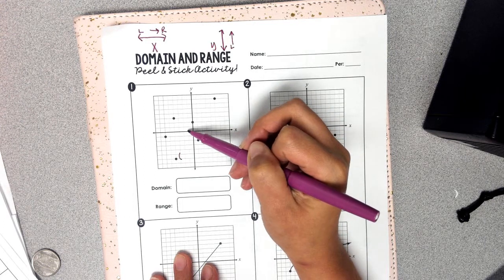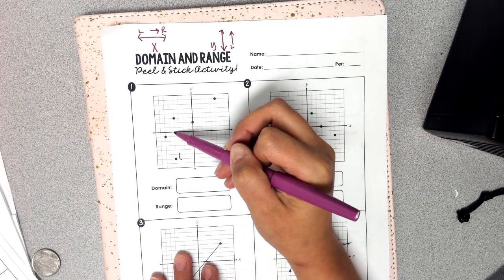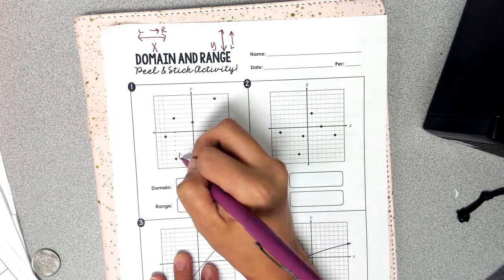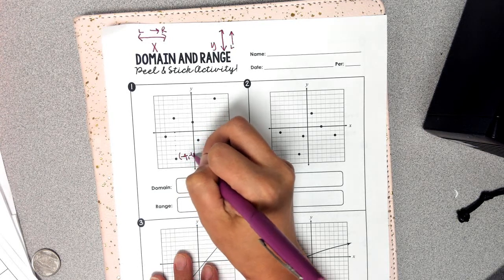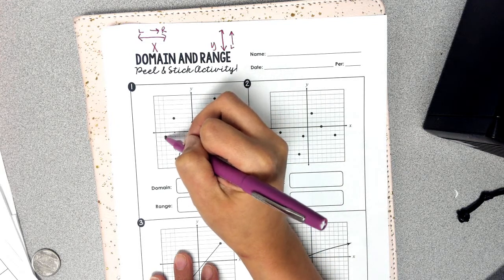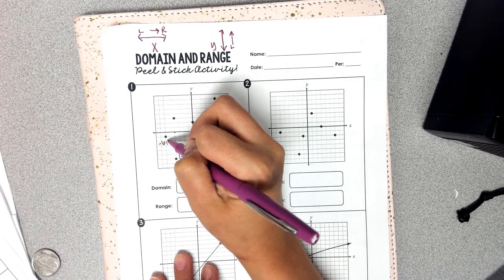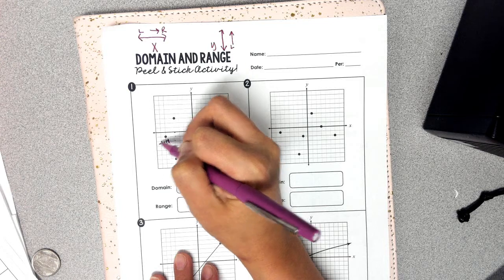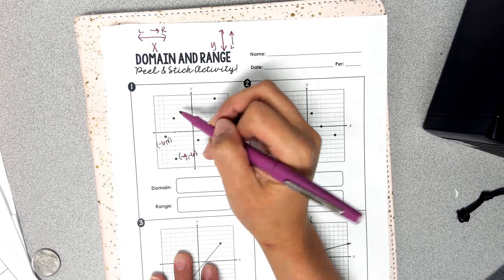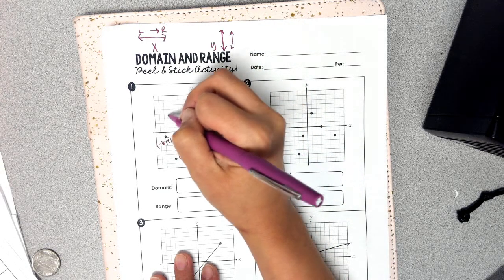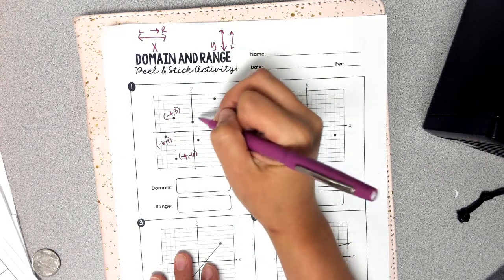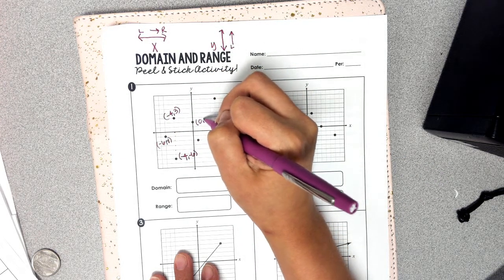This is 0, -1, -2, -3, -4, -1, -2, -3, -4, -5, -6. So -4, -6. This point over here, -6, -1. Oops, I forgot the negative. That's all in quadrant 3. In quadrant 2, we have -4, +3. On the y-axis, we have 0, 2.